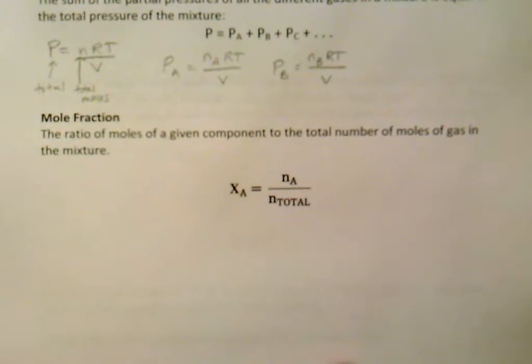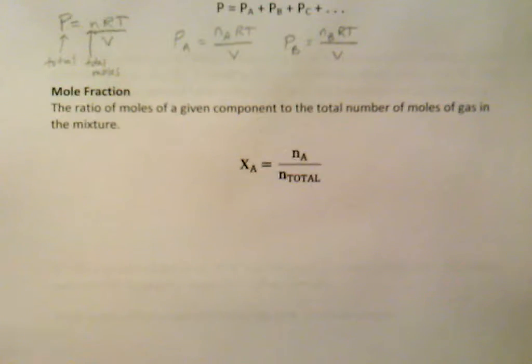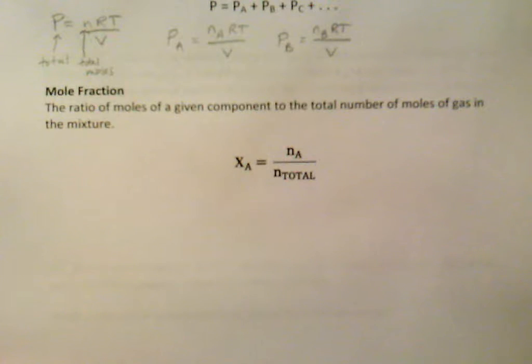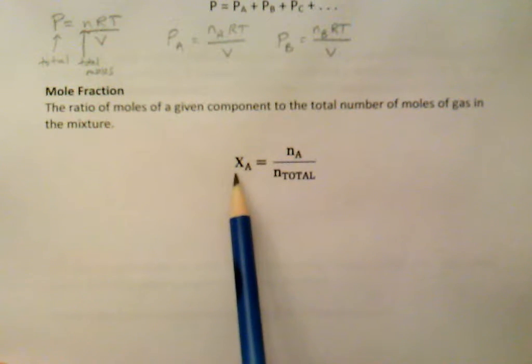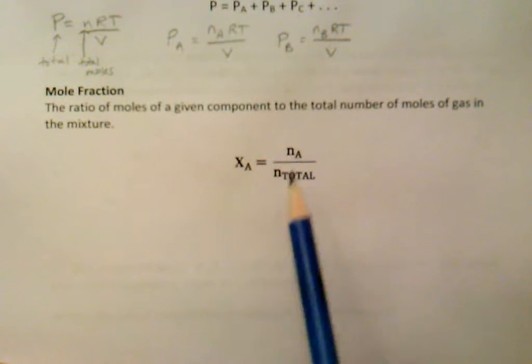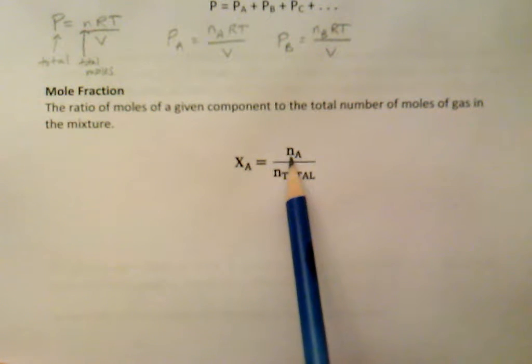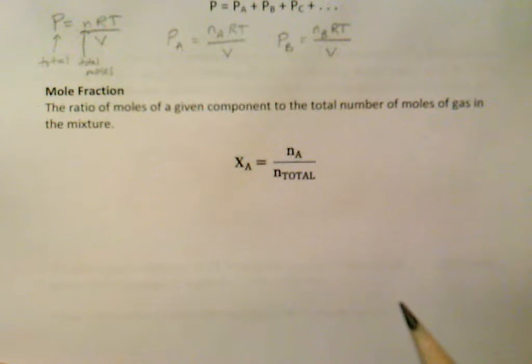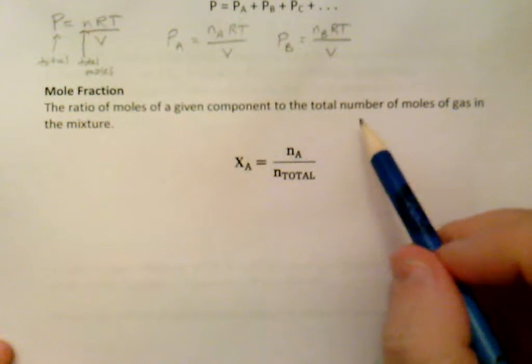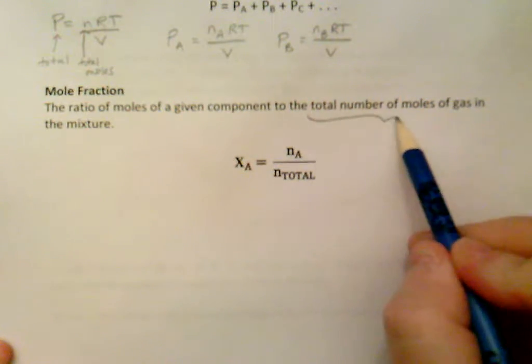Now, we have one more term to define before we can do some problems. This is just called the mole fraction, and it's a little bit like a percent. It's just the ratio of moles. So this is the mole fraction, and it's a Greek letter chi. And it is just the number of moles of gas A over the total number of moles. So if you multiply that by 100, it would be mole percent. But we just call it the mole fraction, and we use that to find the partial pressure.